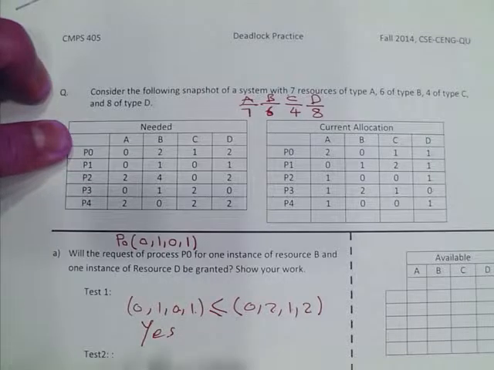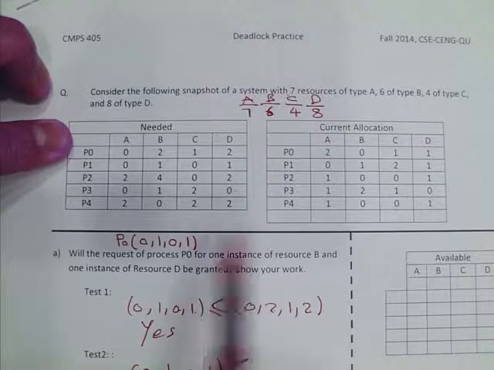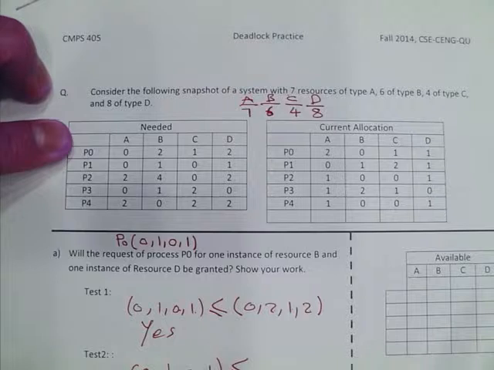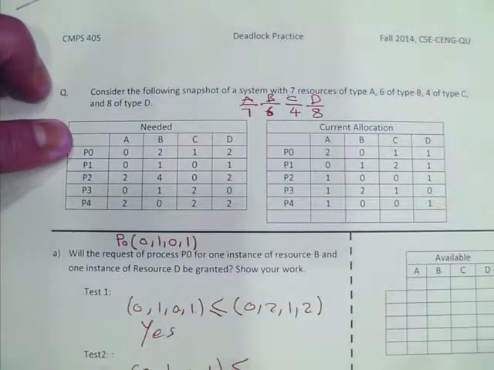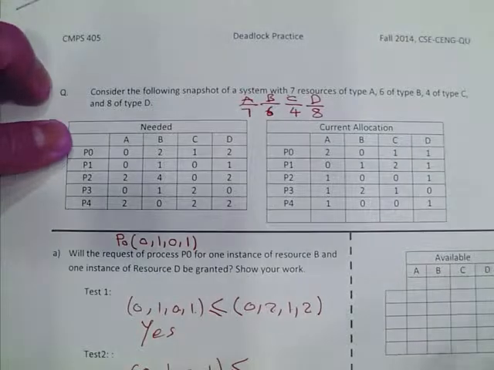Now test 2. Is 0, 1, 0, 1 less than or equal to available? Do I have available? I don't have available calculated yet. This is what the system has overall at the initial state. So I need to find available.